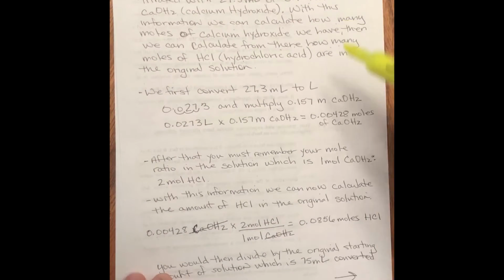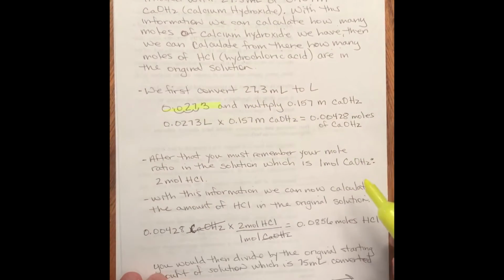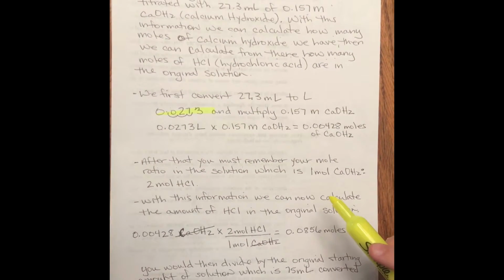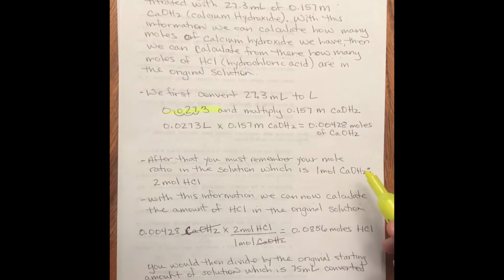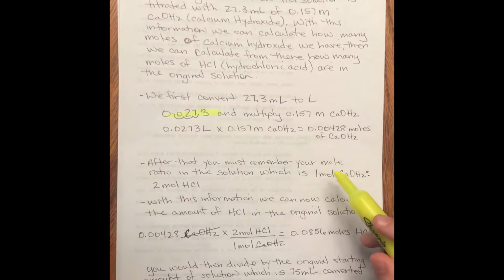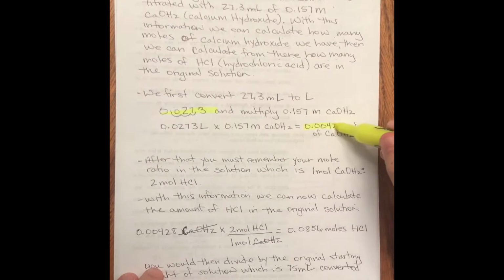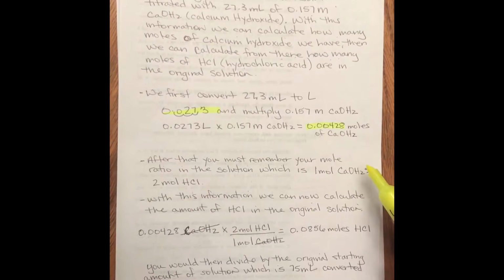We first convert from 27.3 milliliters to liters and multiply that by the moles of calcium hydroxide, which is 0.157, and that gives us 0.00428 moles of calcium hydroxide.